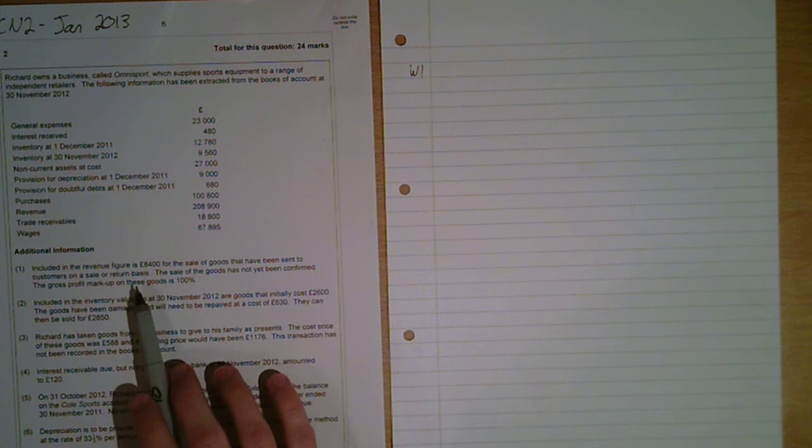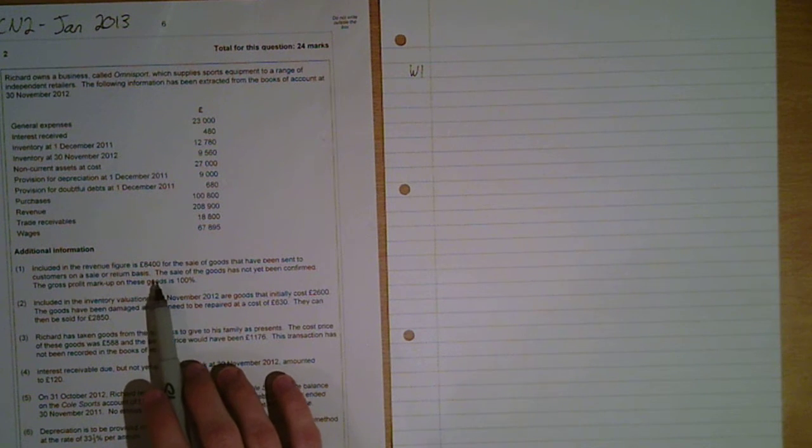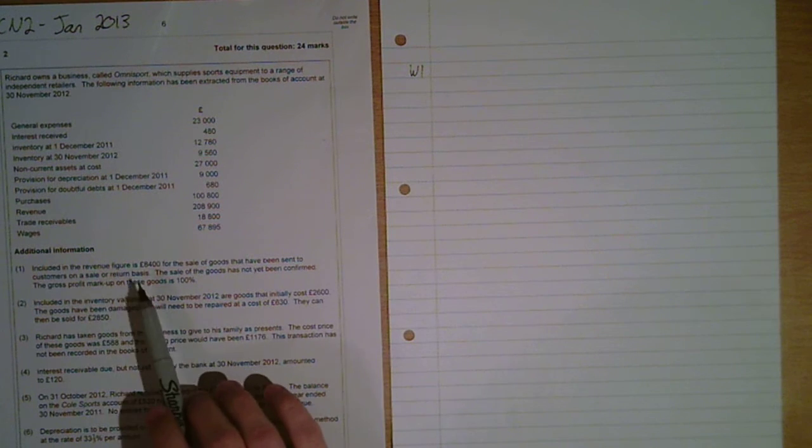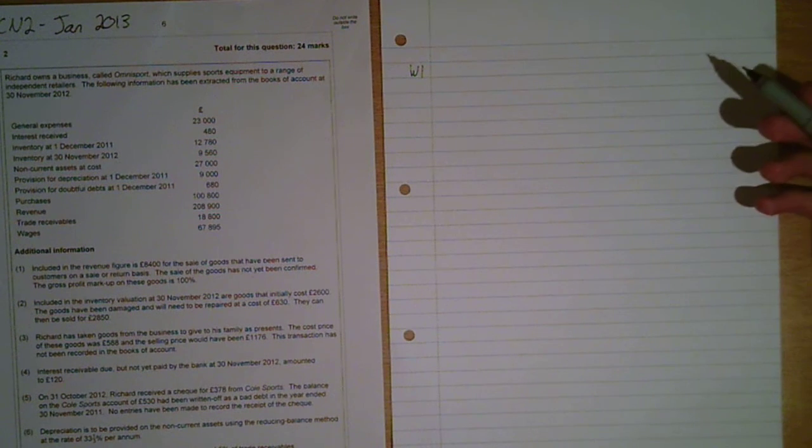Included in the revenue figure is £8,400 for the sale of goods that have been sent to customers on a sale or return basis. The sale of goods has not yet been confirmed. The gross profit markup on these goods is 100%. So I think the most important thing to take there is sale or return basis. So we have given these goods to the customers in the hope that they sell them, but they haven't sold them, so they've returned them.